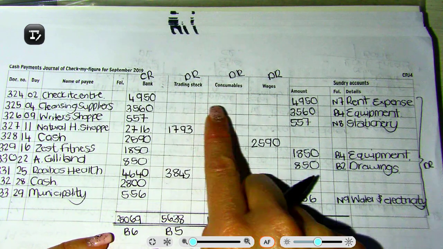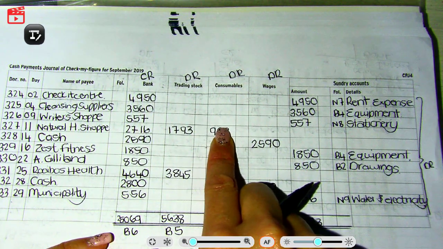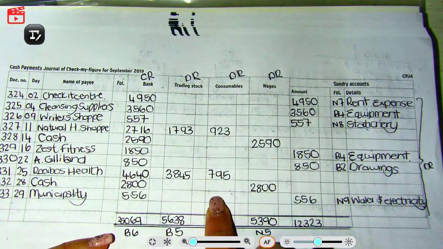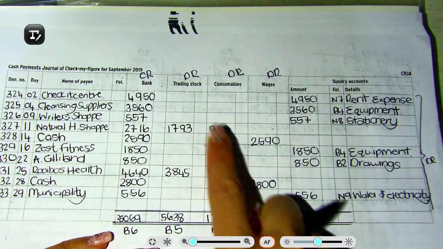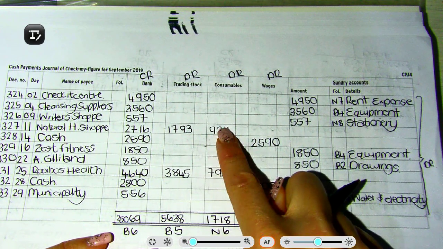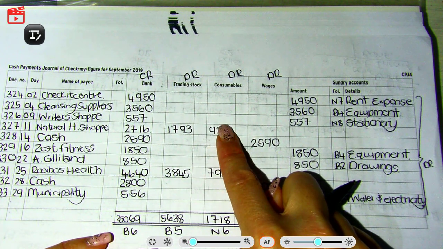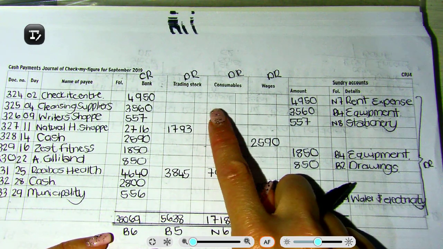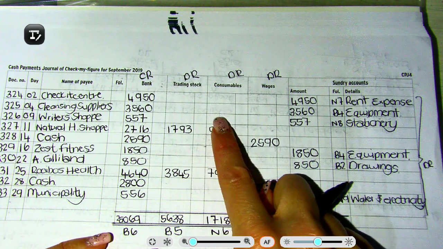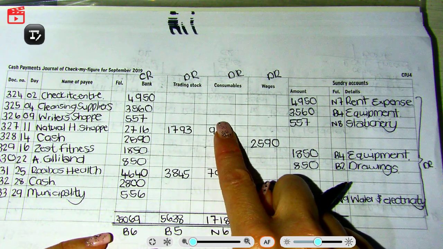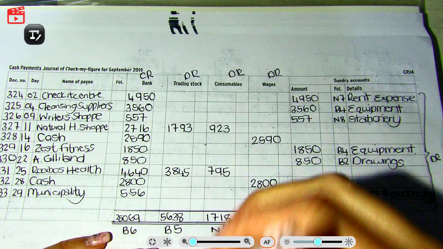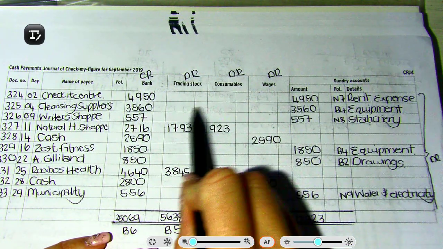Consumables. I bought consumables. But we have to be careful here because this is an expense and this is an asset. So yes, I have more consumables, but it's not treated the same way as an asset. What do expenses do to my owner's equity? They always decrease my owner's equity. So I'm going to show you the difference between those two now as well.